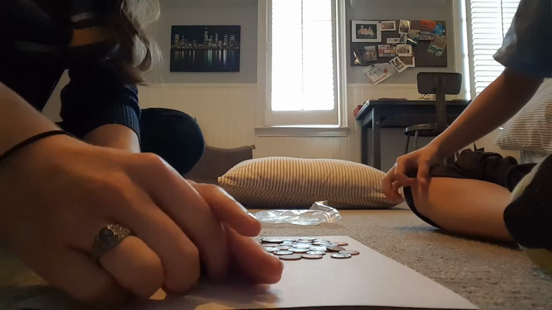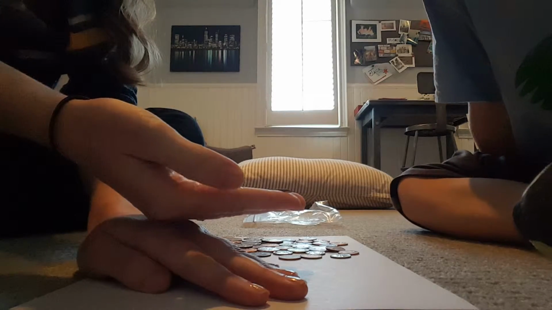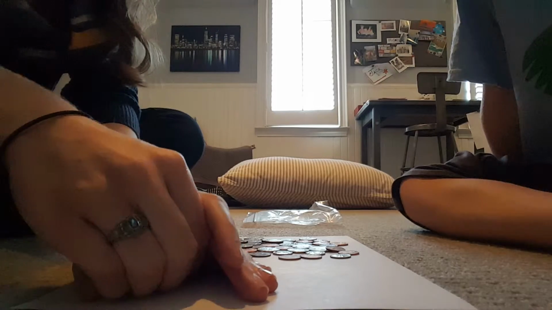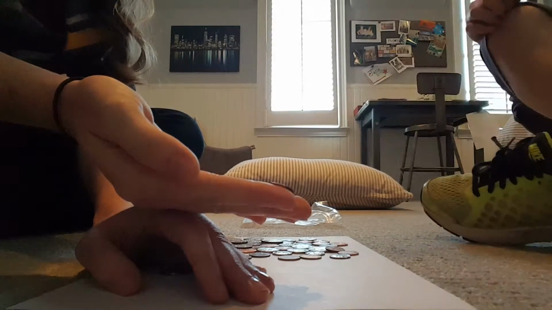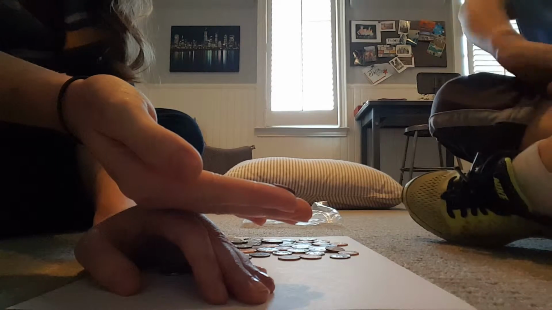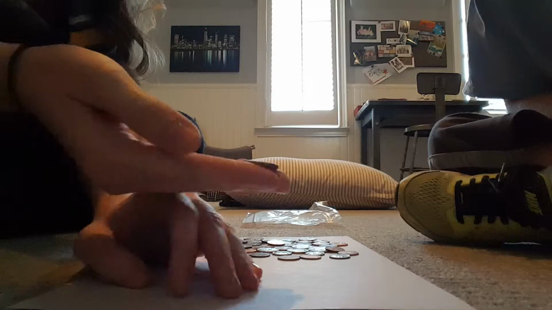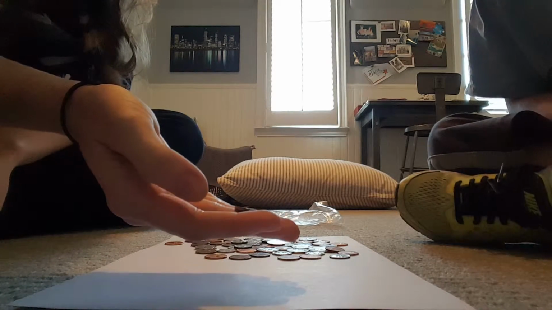This one. That's a dime, and it's worth 10 cents. Good job. This one. That's a penny, and it's worth 1 cent. Very good. And last. That's a nickel, and it's worth 5 cents.